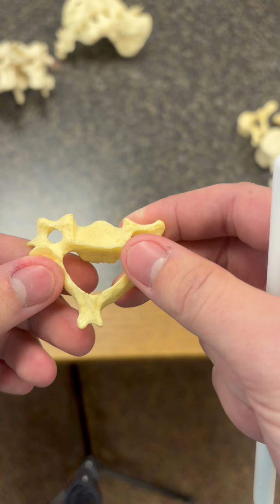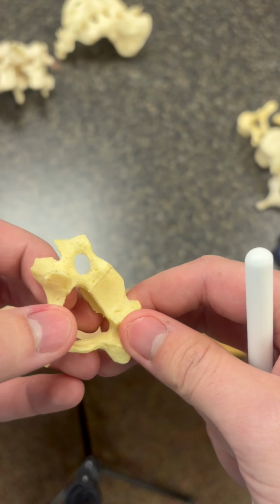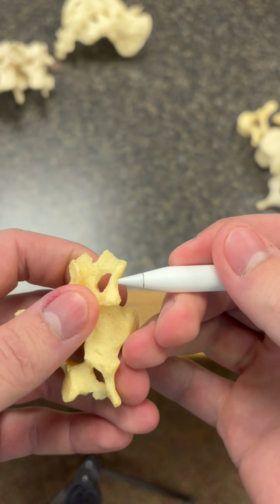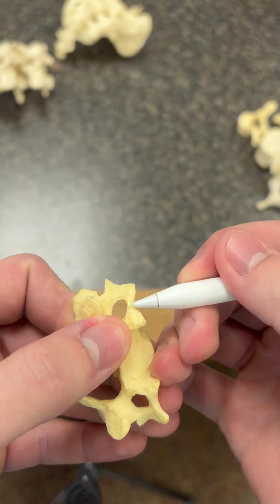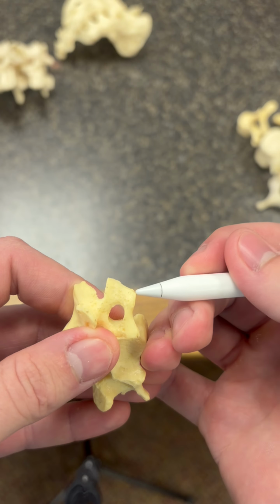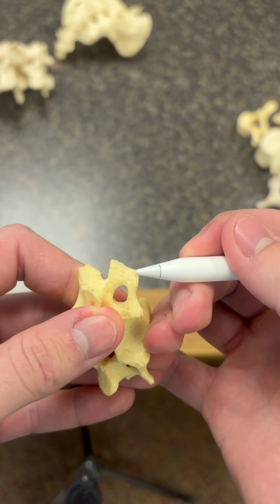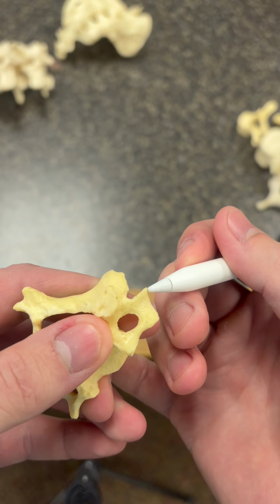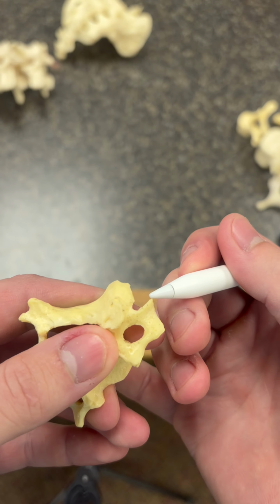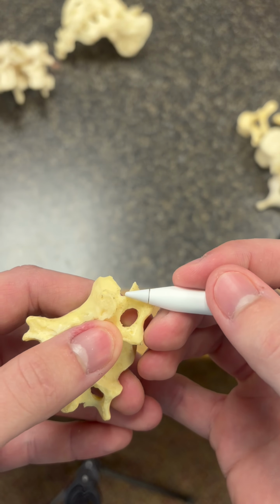So the next thing that we have on a cervical, we have our anterior, because that means front. So you have your anterior costal bar, your anterior tubercle, your costal lamella, your posterior costal tubercle, and then your posterior costal bar.